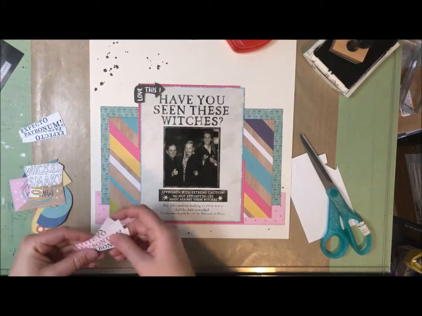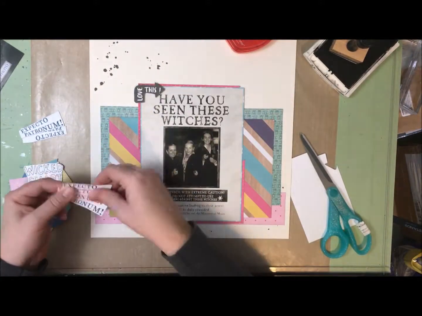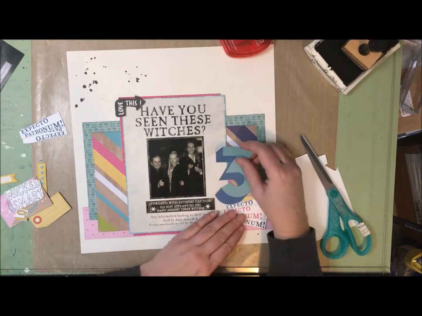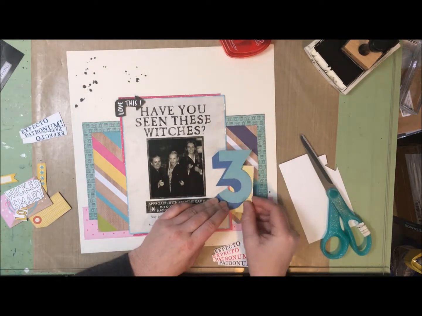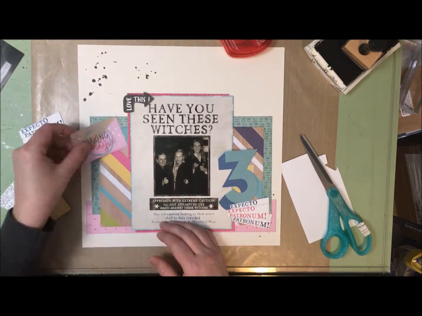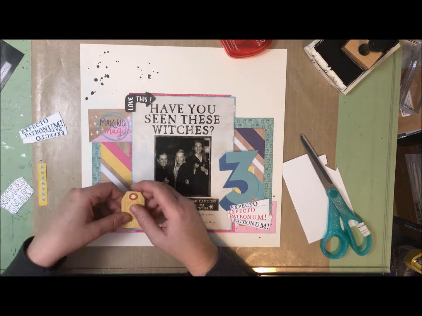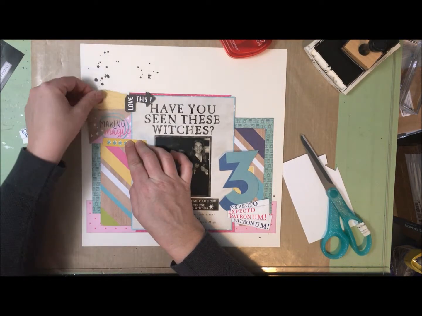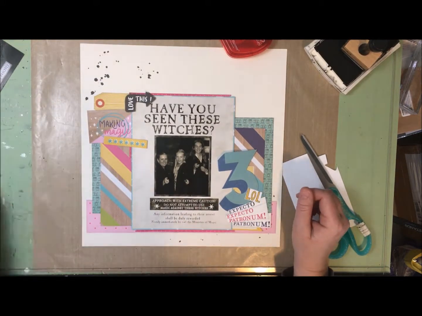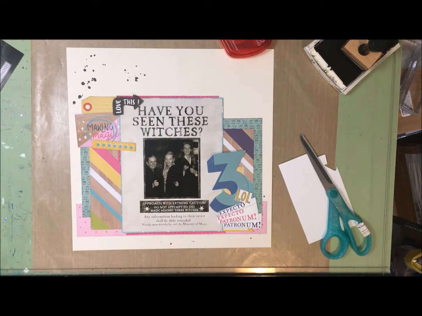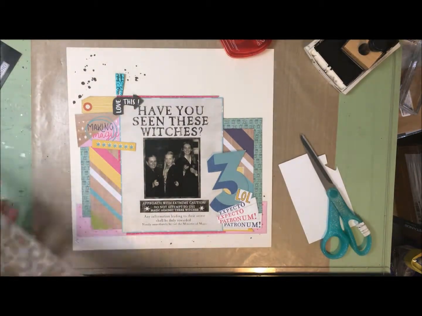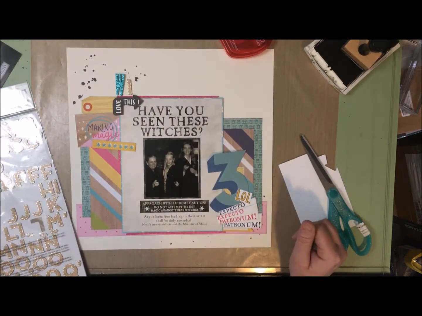Now, when I put the number 3 on the page, I don't like the way you can see bits of the patterned paper behind it. I find it quite distracting. So I move that rectangle of yellow behind the 3, and I'm much happier with that design. And then I have this one little cut out word from that Amy Tangerine sheet, and it's just an LOL. And I move it around all over the place trying to figure out where it's going to go. And it's not till the very end of the layout that I figure out where it's going to go.